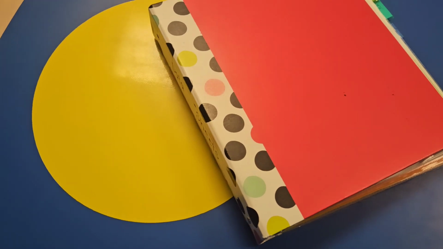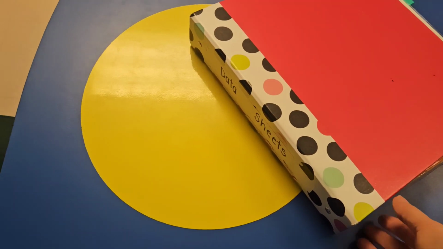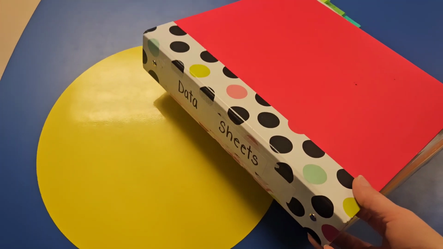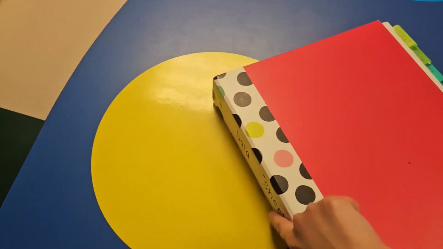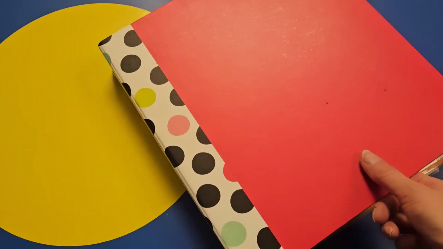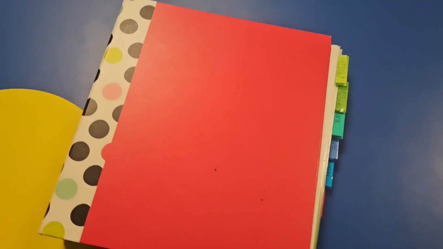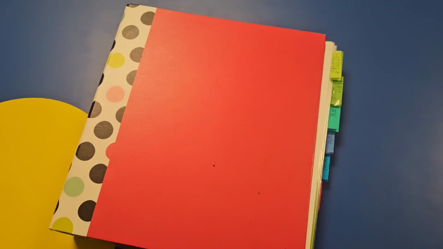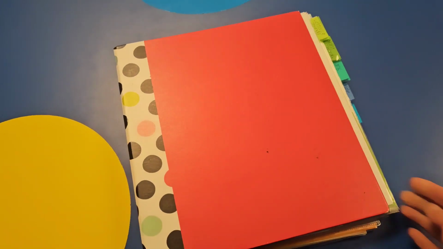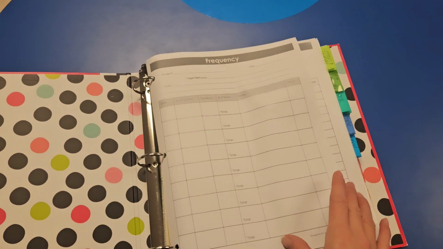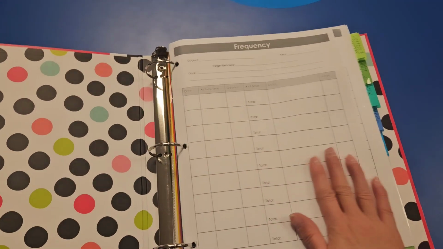Okay, so whenever I take IEP data, I keep all my sheets that I need in here. It just says data sheets. I just kind of wrote it on there. It's not very nice and pretty, but it gets the job done, right? So I have all the tabs of everything that I might need for taking IEP data. And so I probably need to put this one in a sheet protector. You see how it got messed up.